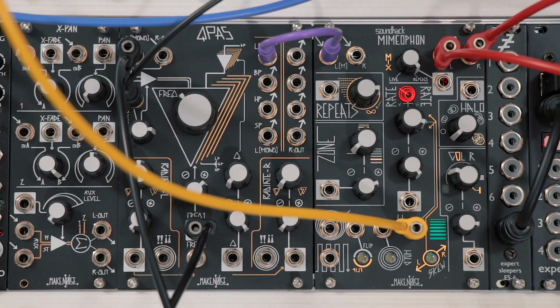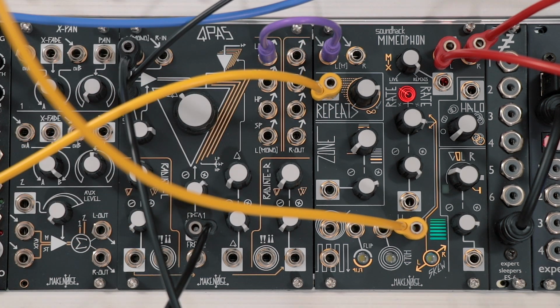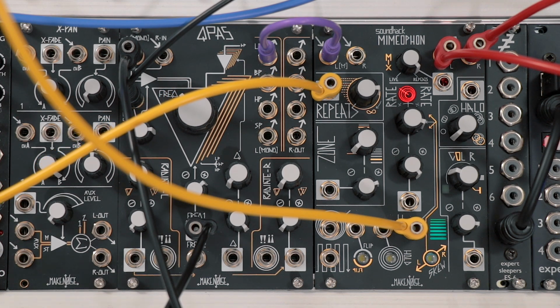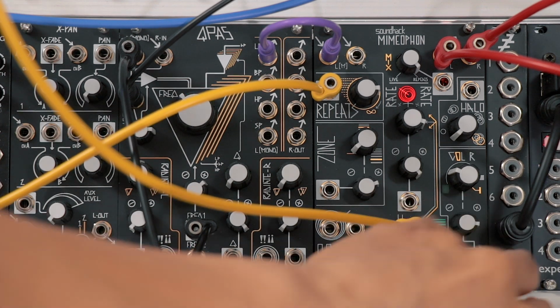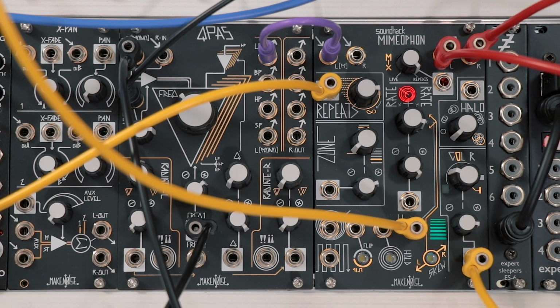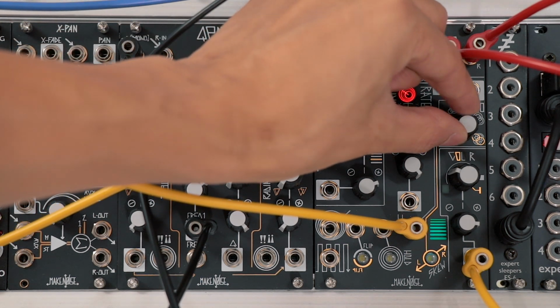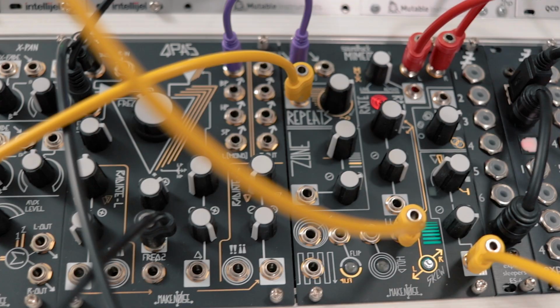And I had something nice going here where I modulated the repeats a little bit, just randomly to make some notes shorter and longer. I also put some random modulation over here in color to get a bit more variety to the tones of the notes. And then of course, putting halo up a bit gives us that beautiful Mimeophon reverb.